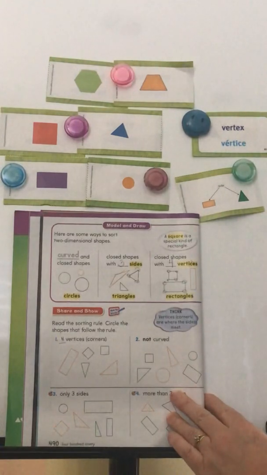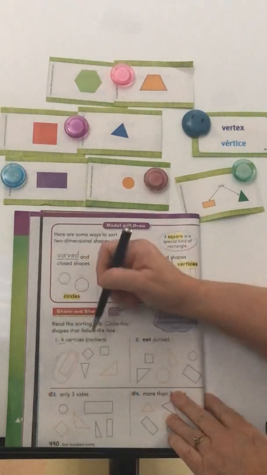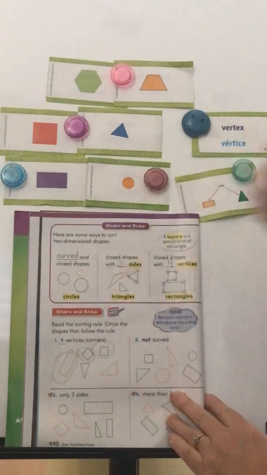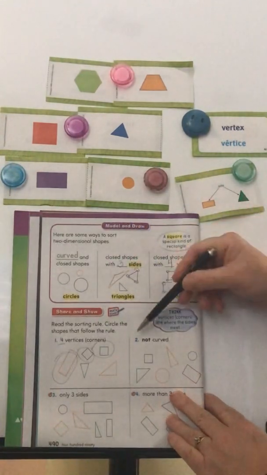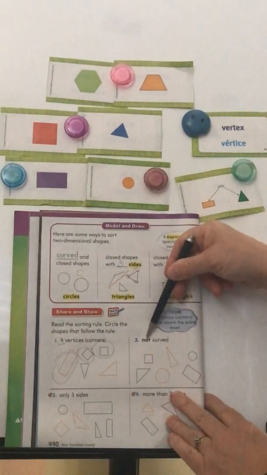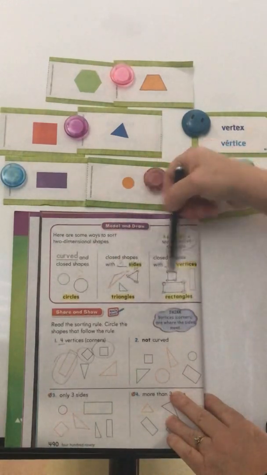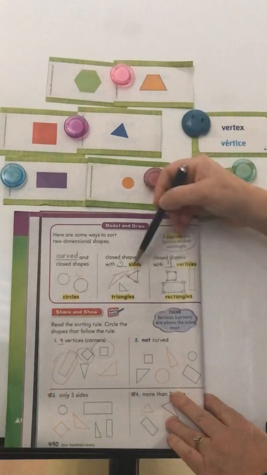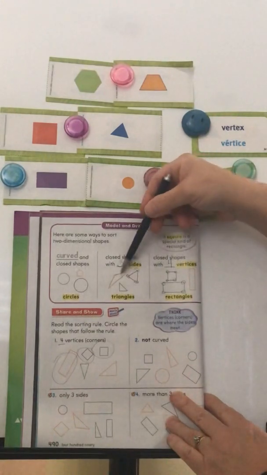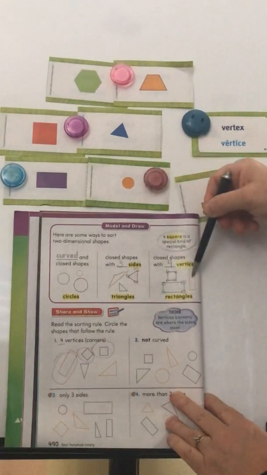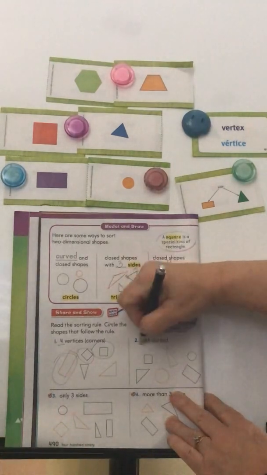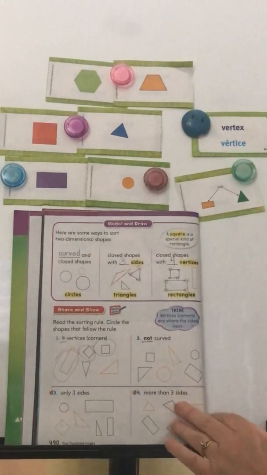We'll only circle rectangles and squares. Okay? Number 2, the rule is not curved. So these are curved, these are not curved. So you're going to look for triangles, squares, and rectangles. Circle those because they are not curved.